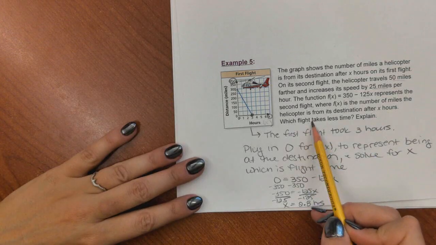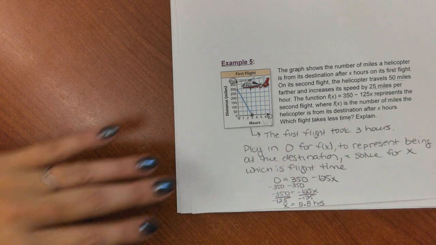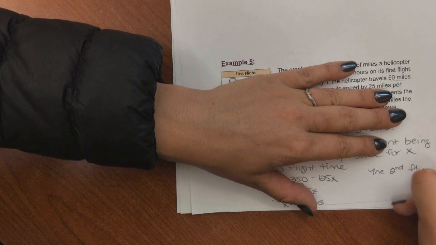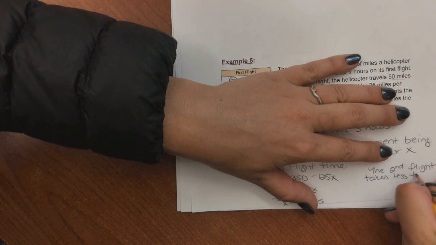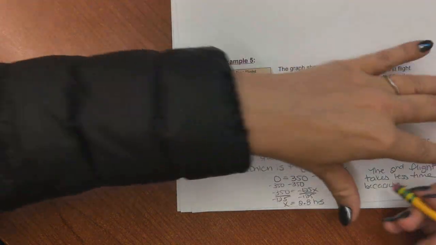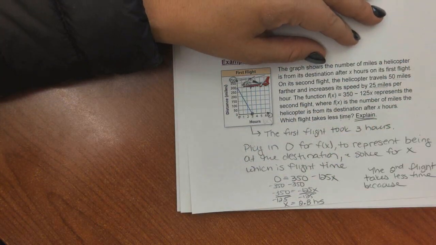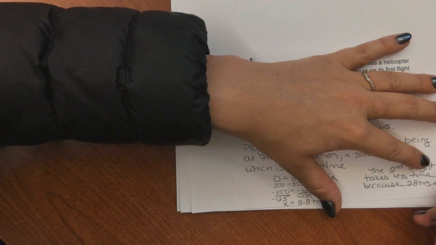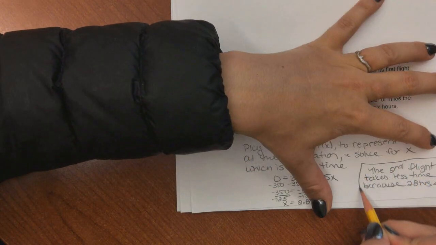But the question was, which flight takes less time? Well, the first flight was 3, the second flight was 2.8, so the second flight takes less time because 2.8 hours is less than 3 hours. And that will be my final answer.